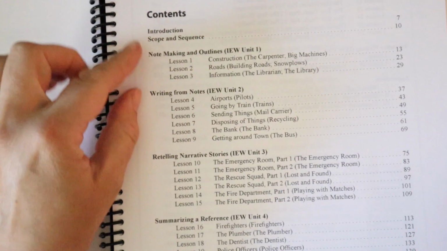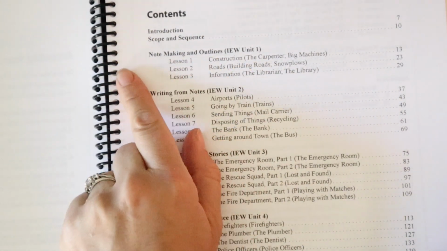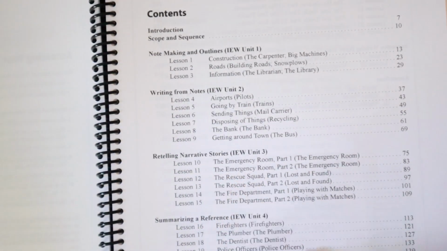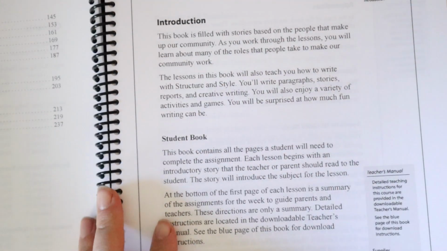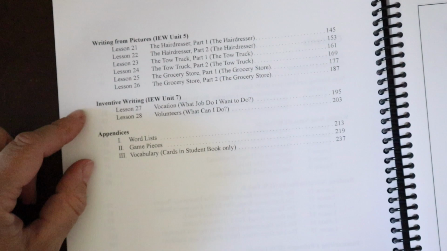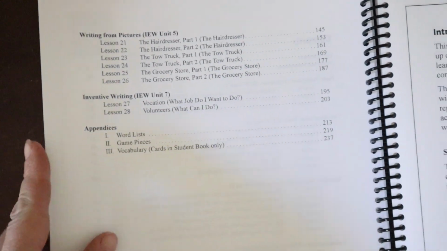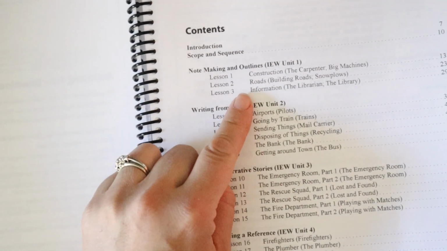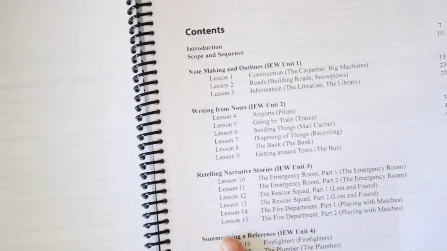Okay, so we can see here that we have the different IEW units: note making and outlines, writing from notes, retelling narrative stories, summarizing references, writing from pictures, inventive writing. They're going to work through those different units using topics like construction, airports, the bank, emergency room, plumber, dentist, that kind of thing.